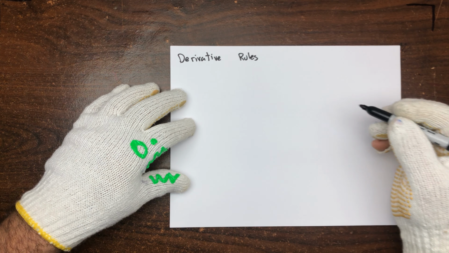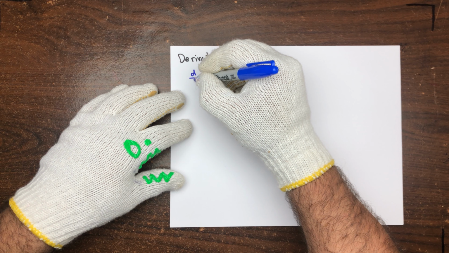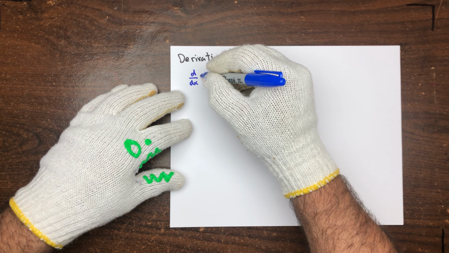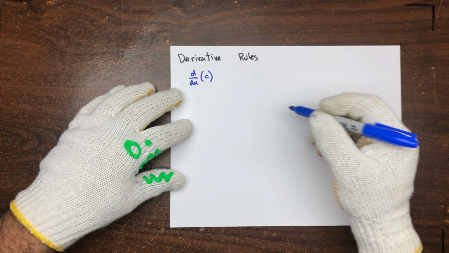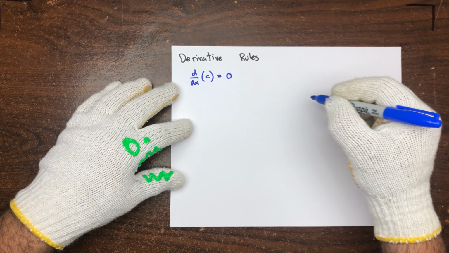Derivative rules. Rules for derivatives. d by dx of a constant, some constant value, is always equal to 0.